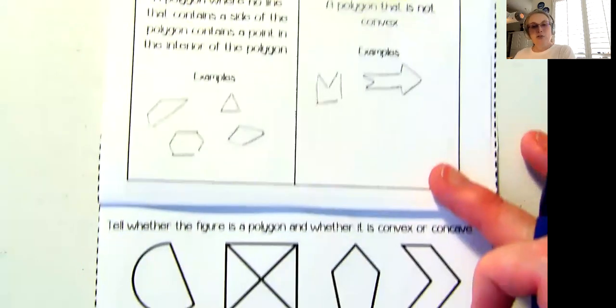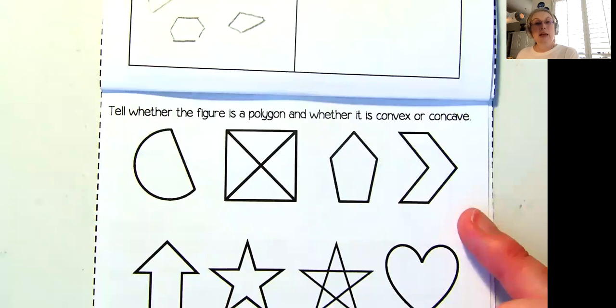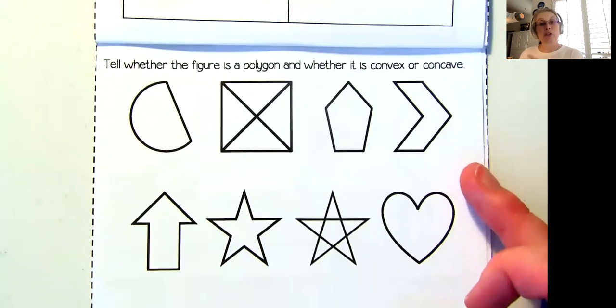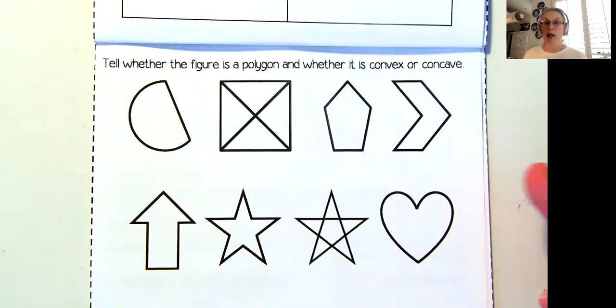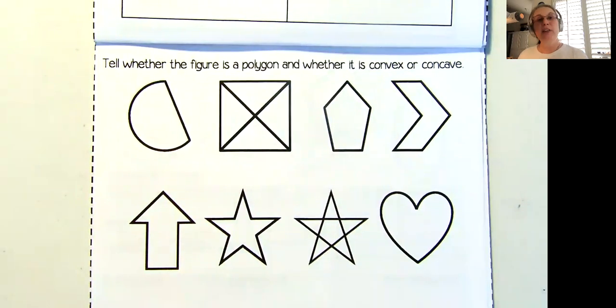So right now, try the first 8 here. Tell whether the figure is a polygon. If it's not a polygon, you're done. If it is a polygon, you want to determine whether it is convex or concave. Pause the video and come back and check your answers.